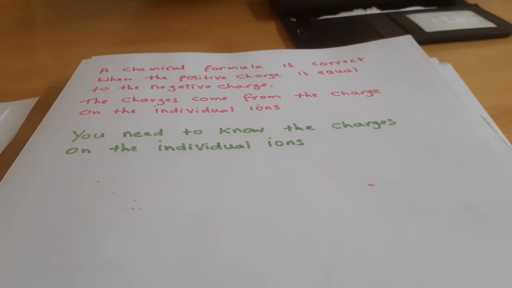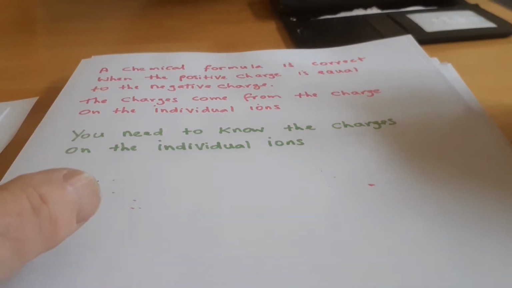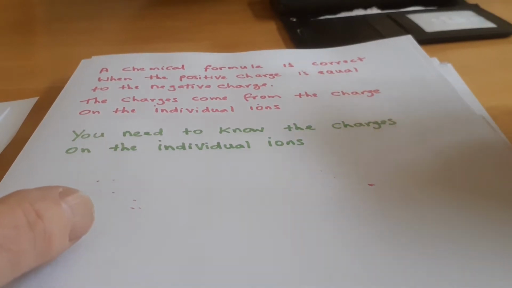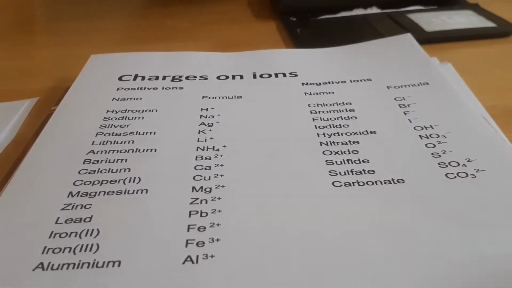Now, the main way of writing chemical formulas is from looking at the charges. As we know, the charges on ions come from elements which have lost or gained electrons. If you lose electrons, you have a positive charge. If you gain electrons, you have a negative charge. Now, the most important thing with this is that a chemical formula is correct when the positive charge is equal to the negative charge, so they cancel each other out. Now, you need to know the charges on individual ions. Now, here is a table of individual ions.